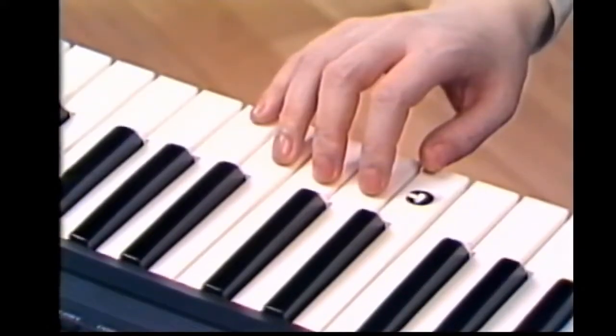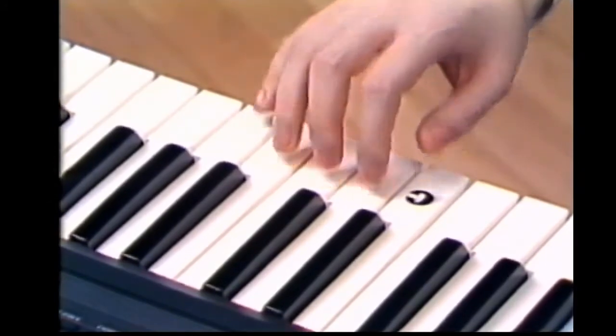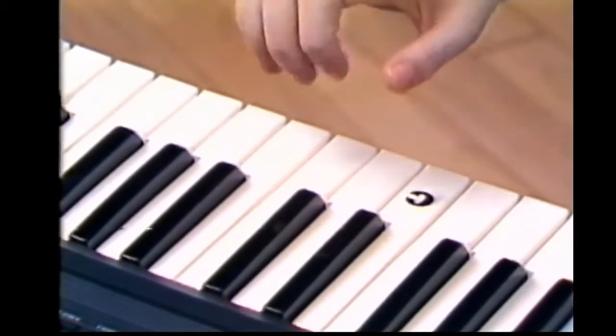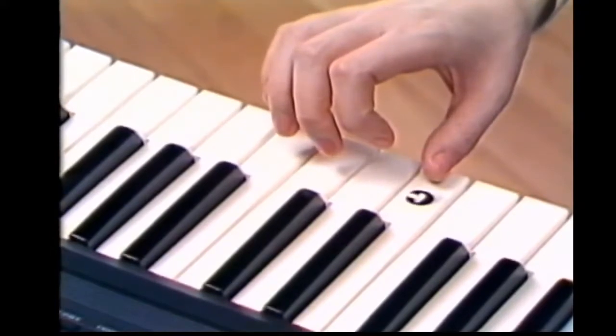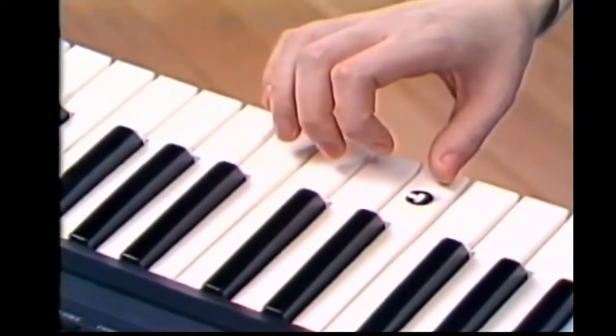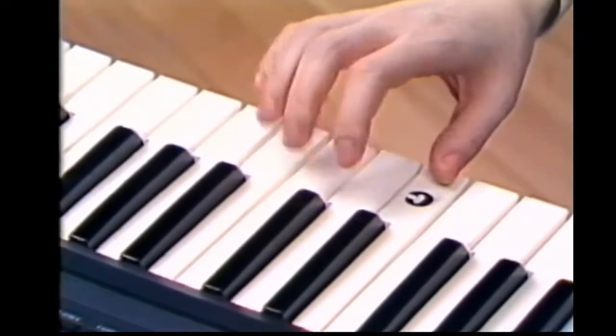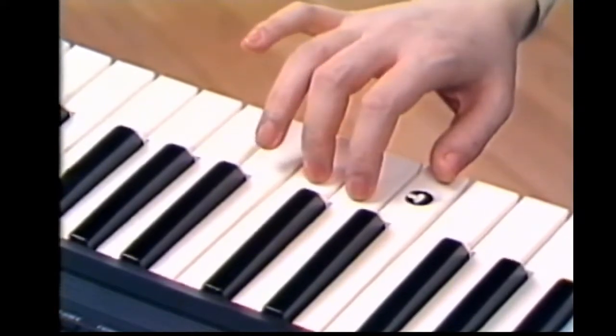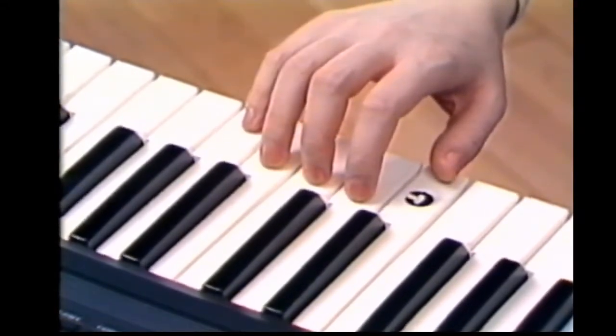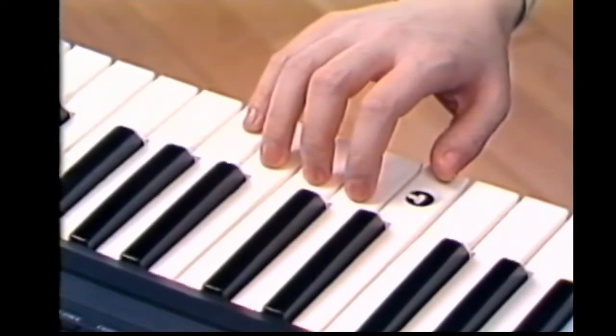Hold your hands in a natural position, as if you had an egg placed in your palm. Place finger 1, your right thumb, over the middle C key. Next, place finger 2, 3, 4, and 5 over the D, E, F, and G keys, respectively. With your fingers in this position, you can play the entire melody.